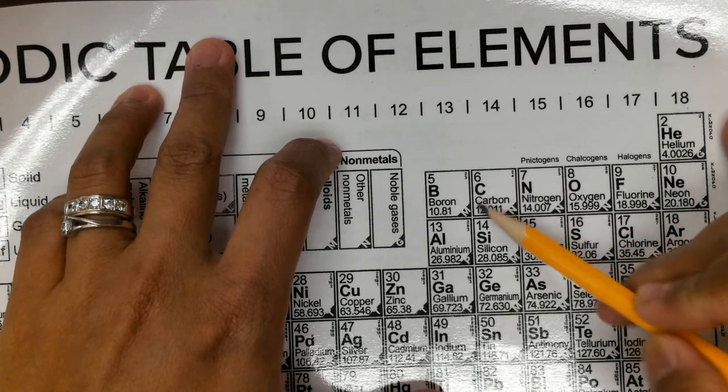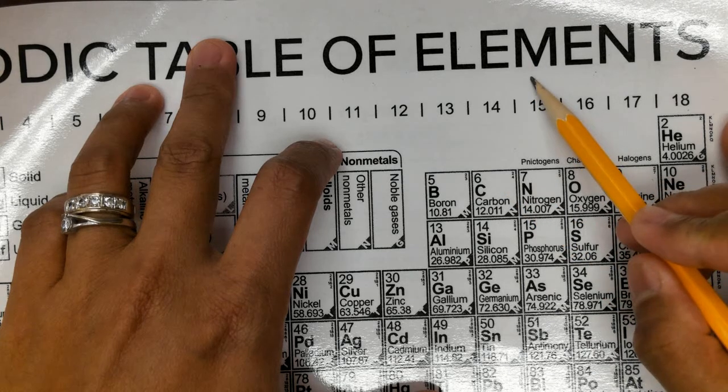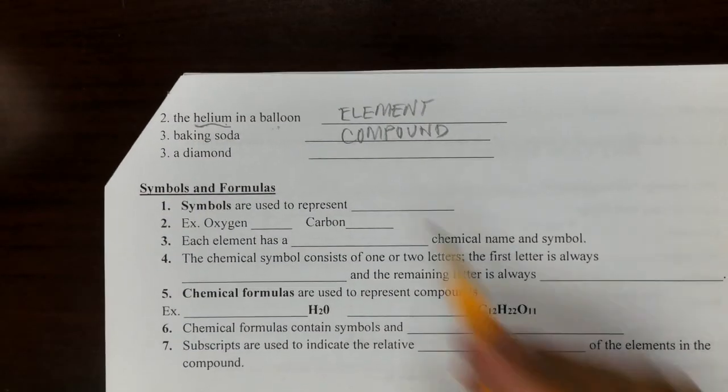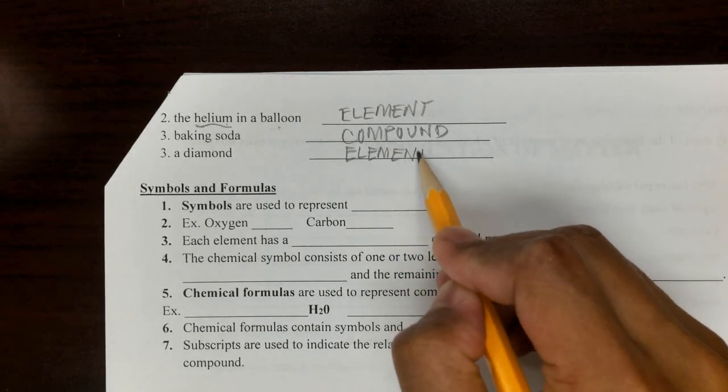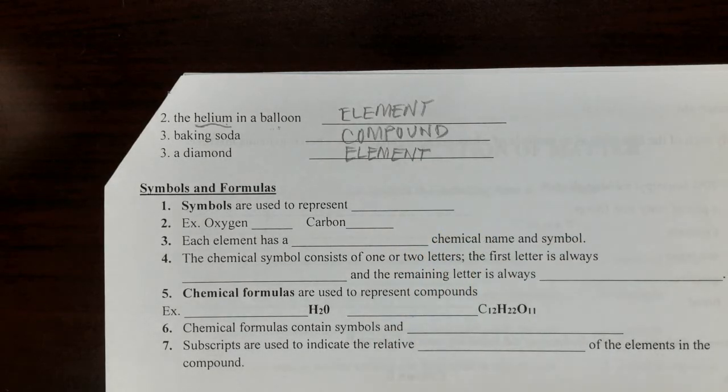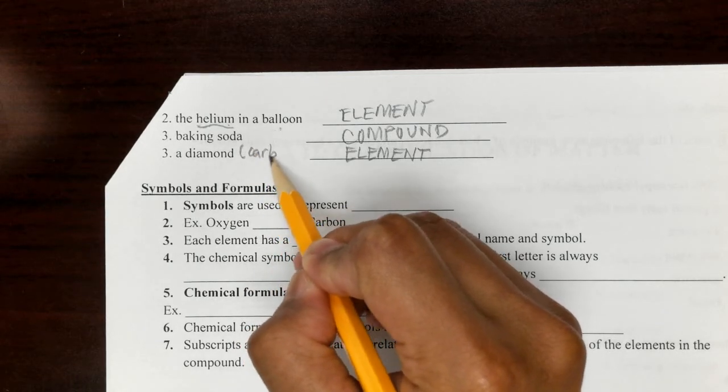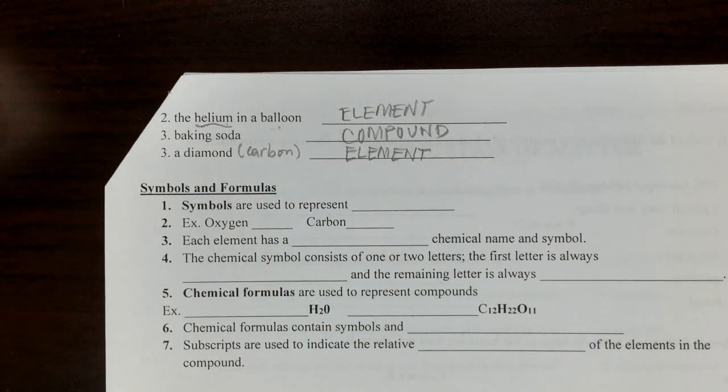So it's considered one type of element. So a pure diamond is classified as an element because it's just made up of carbon. Any questions so far with differentiating an element and a compound? Questions? No. Okay.